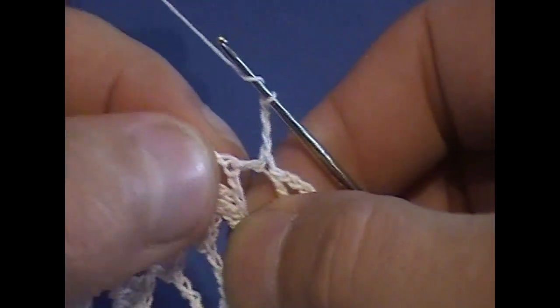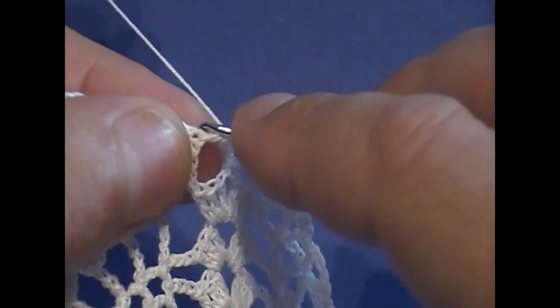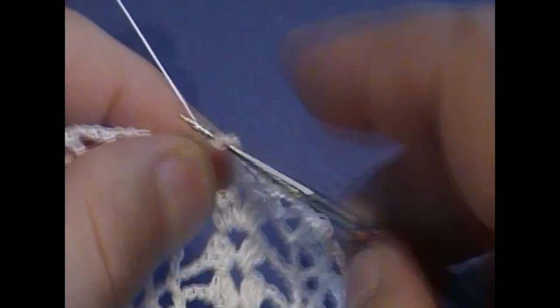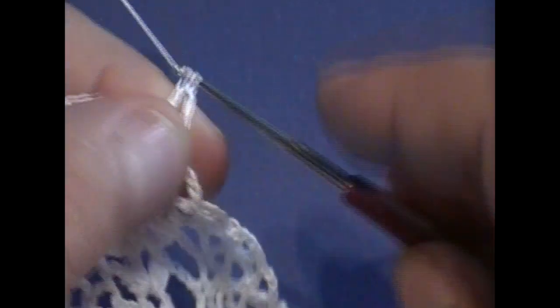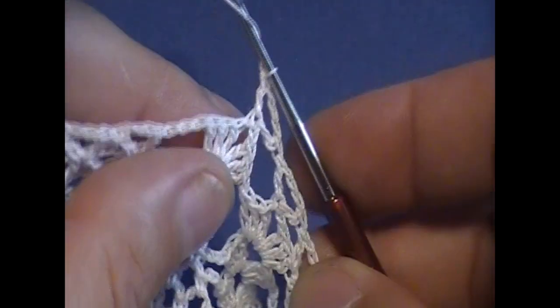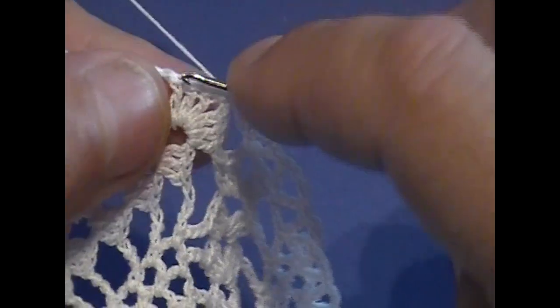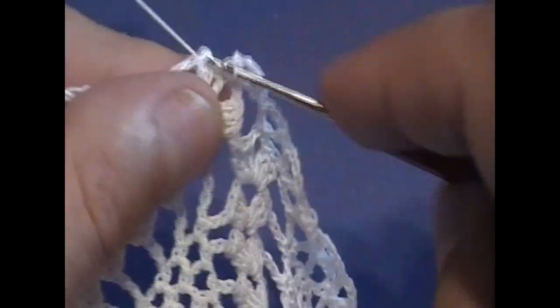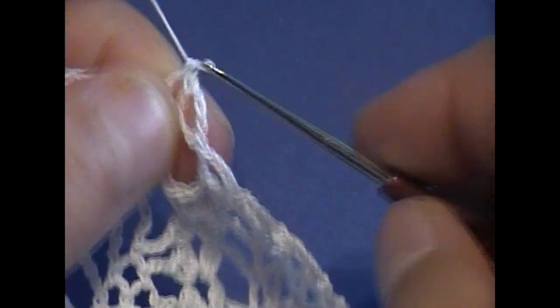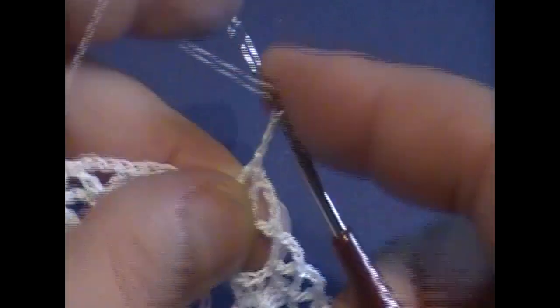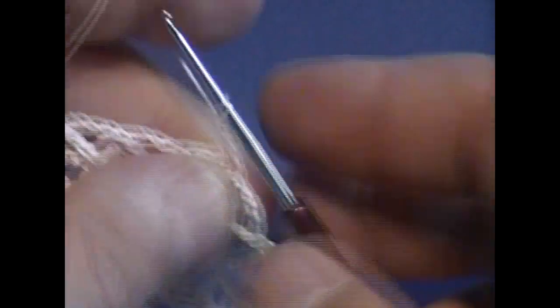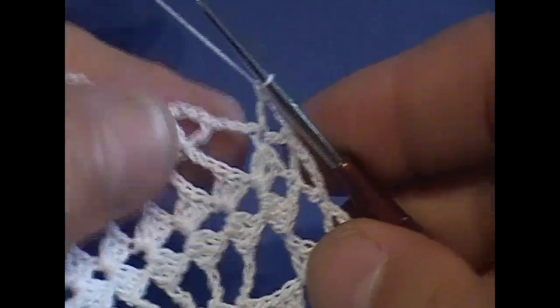It can be a little confusing. Okay, here we go. That, and again we'll skip two double crochets, and into the third we will work a double crochet, chain 3, and double crochet, and we'll repeat this pattern around.